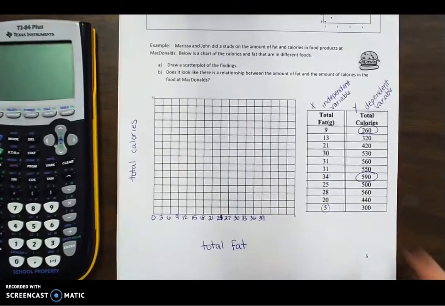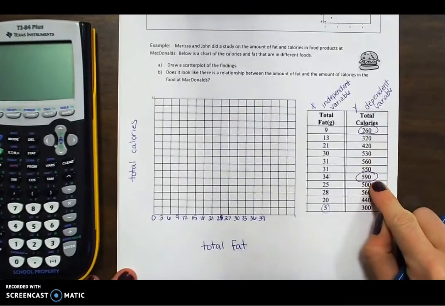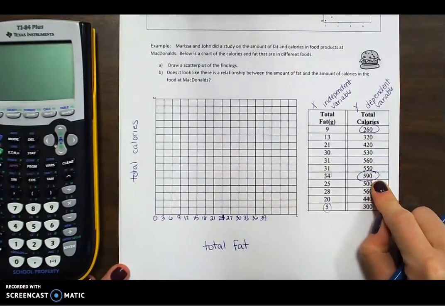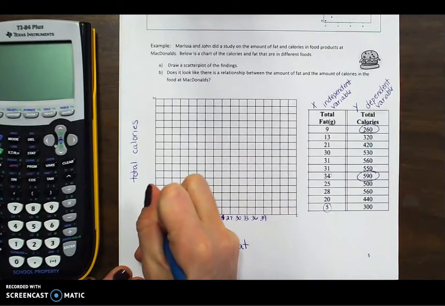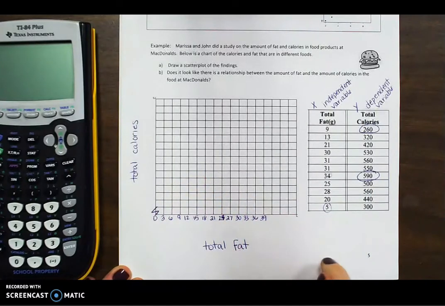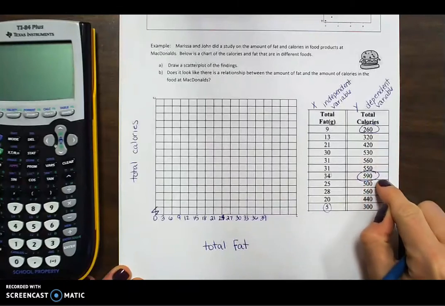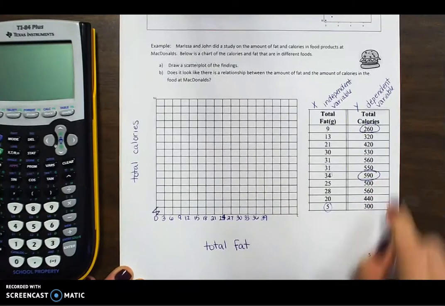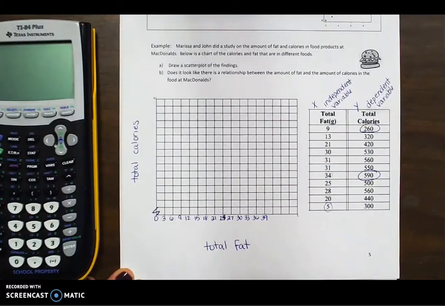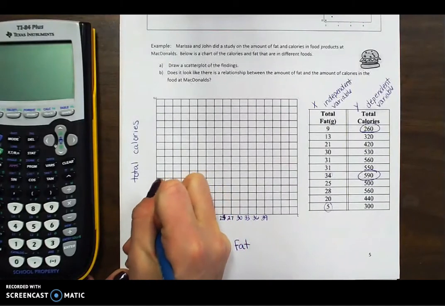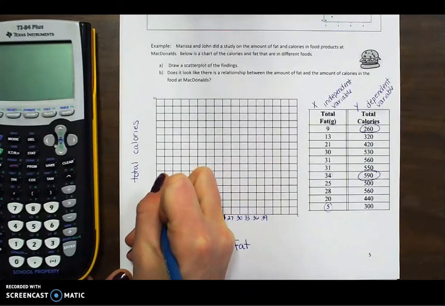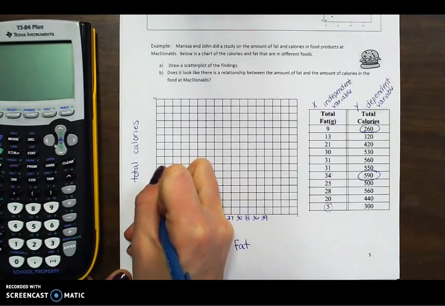All right, so if I have to go from 260 to 590, well, the first thing I'm going to have to do is put in a break. I'm not going to be able to start counting at 0. All right, so 260 to 590, I think I'm going to count by 25s. So I'm going to start at 250, and I'm going to go up by 25 each time. 275, 300.